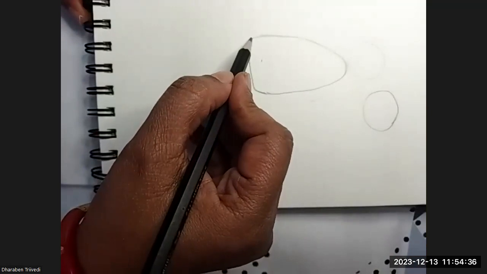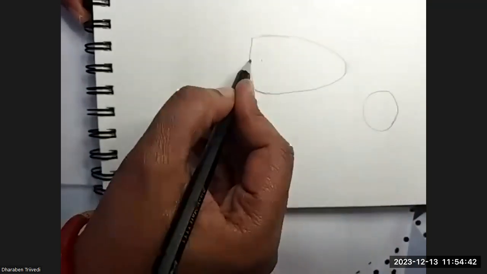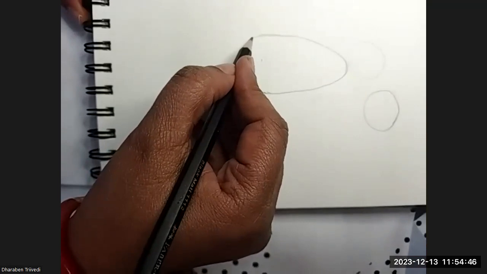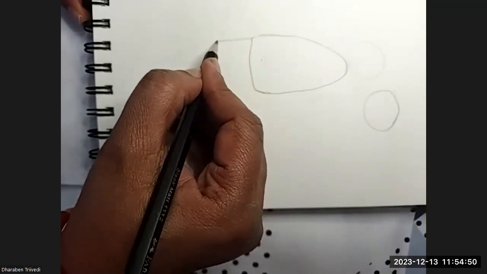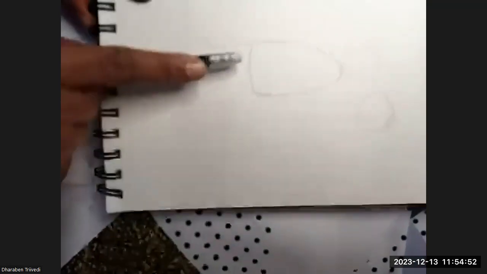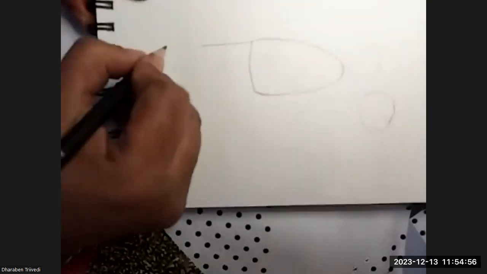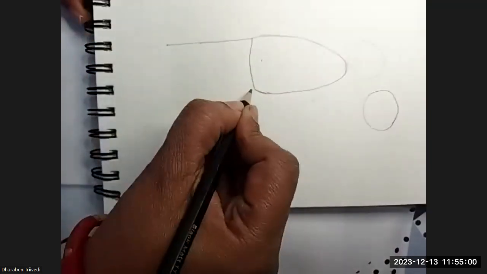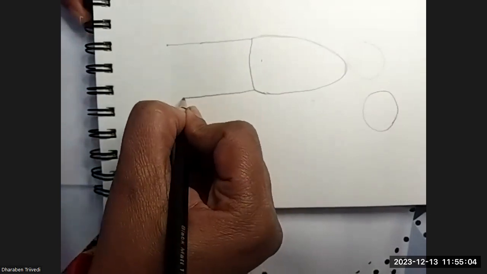Now let us have legs. Legs should be in proportion with the torso, so they are also 2X. As we are drawing a simple man, you can have that rough measurement, 1 and 2. It is roughly here, from the edge of that oval.